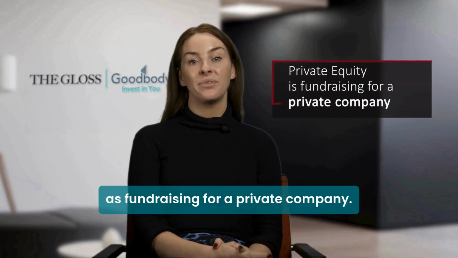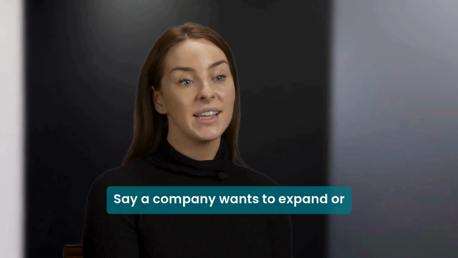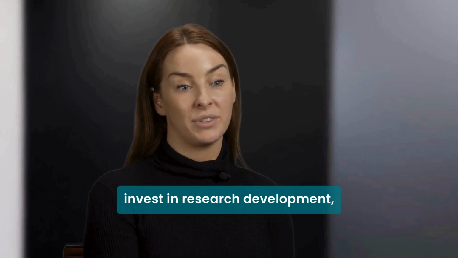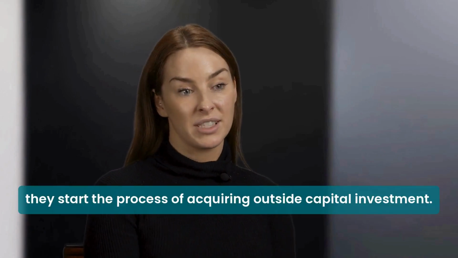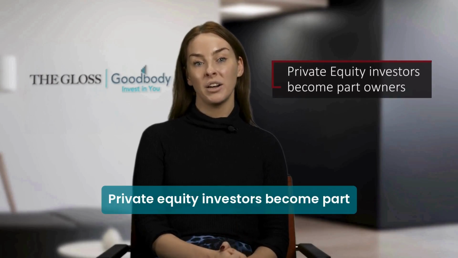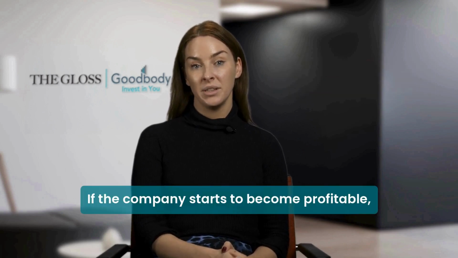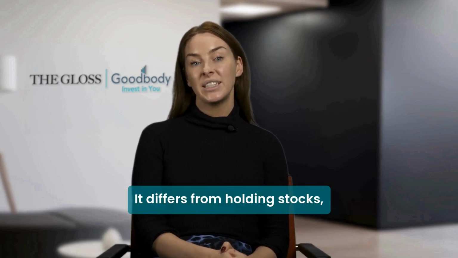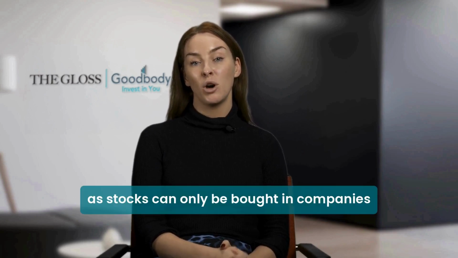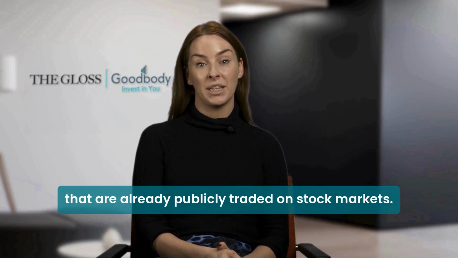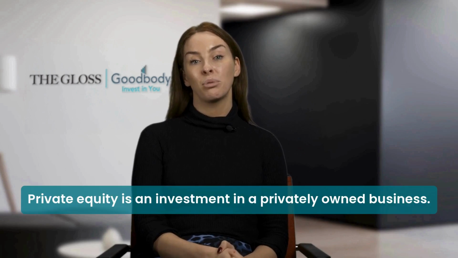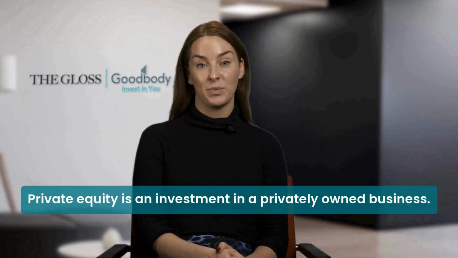What is private equity? Private equity could be described as fundraising for a private company. Say a company wants to expand or invest in research and development. They start the process of acquiring outside capital investment. Private equity investors become part owners and partners in the business, taking a controlling interest. If the company starts to become profitable, the investors also profit. It differs from holding stocks, as stocks can only be bought in companies that are already publicly traded on stock markets. Private equity is an investment in a privately owned business.